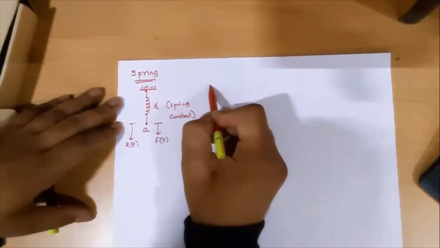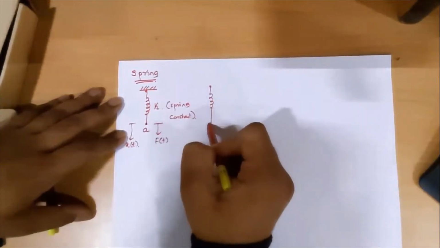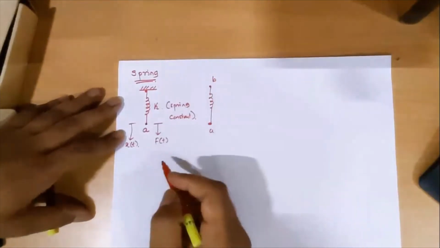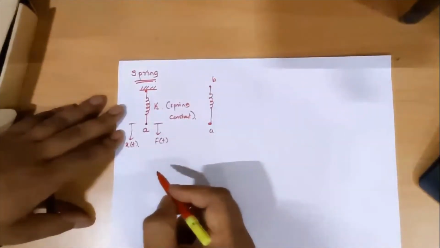The other way of representing a spring is with both ends free. This is possible, right? So both cases are possible: either both ends can be free or only one end can be free. There can also be both ends connected to a rigid body. Please understand the meaning of rigid body: it will not allow any displacement. So if you fix both ends to a rigid body and apply force to the spring, the dynamics of the spring are not changing at both ends.